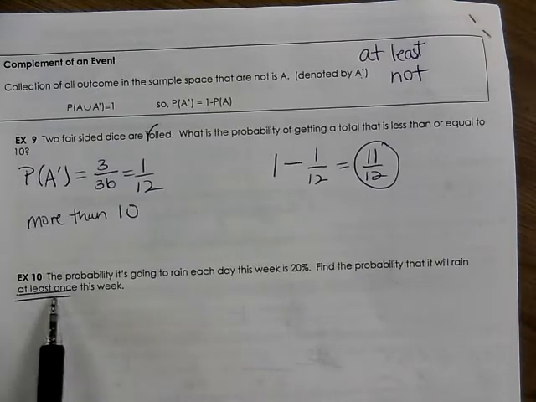When you see these words, at least once a week, this is a good indicator that you want to use the complement, okay? Now let's think about this. The probability that it will rain at least once this week, so it could rain once, twice, 3 times, 4 times, 5 times, 6 times, or 7 times, right? That's a lot of possibilities. Also, it could rain on a Monday and a Thursday, or a Wednesday and a Saturday, or Saturday and Sunday. So there are so many possibilities to think about here. It would be really hard to figure out that probability straight.